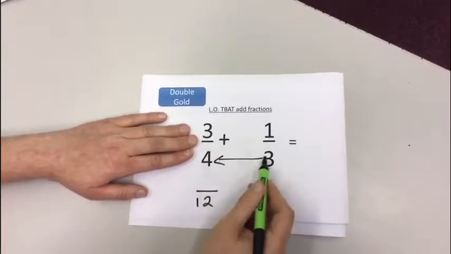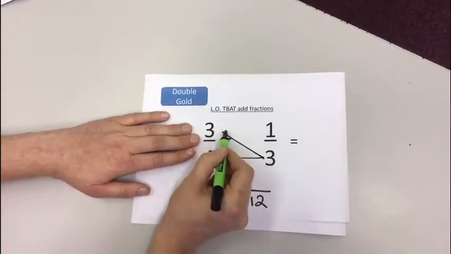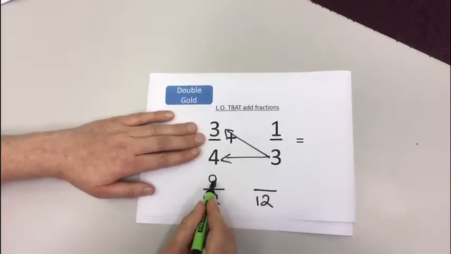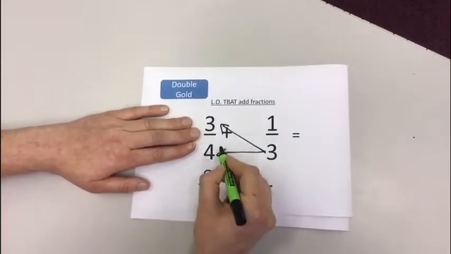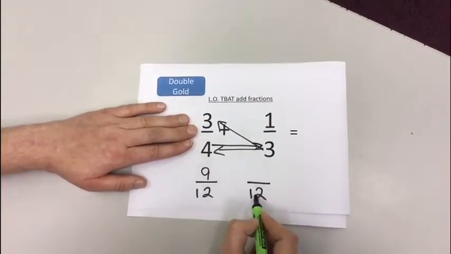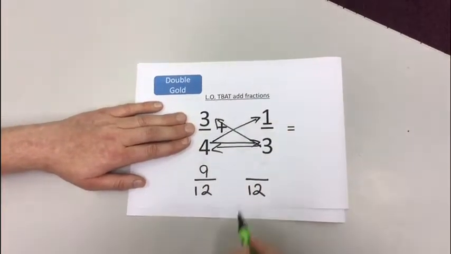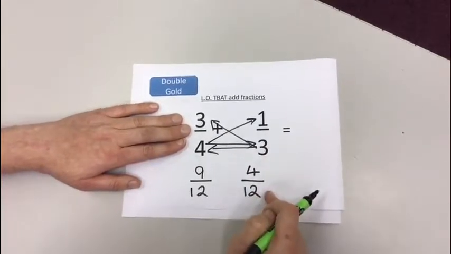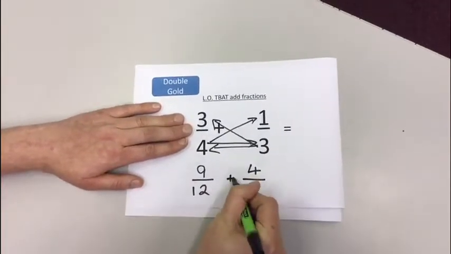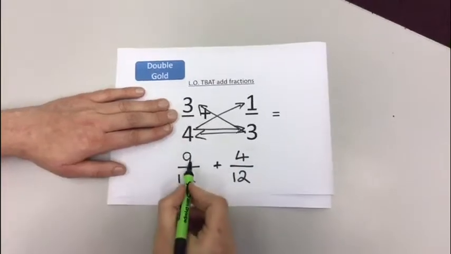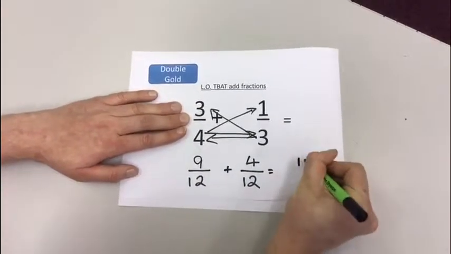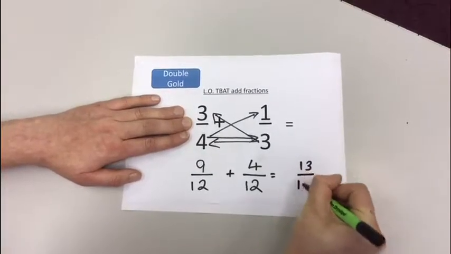3 times 4 is 12. 3 times 3 is 9. So 3/4 is the same as 9 over 12. And going backwards, 4 times 3 is 12. 4 times 1 is 4. So 1/3 is equivalent to 4/12. I'm going to add these together. Now I'm going to add them first. So 9 plus 4 is 13 over 12.